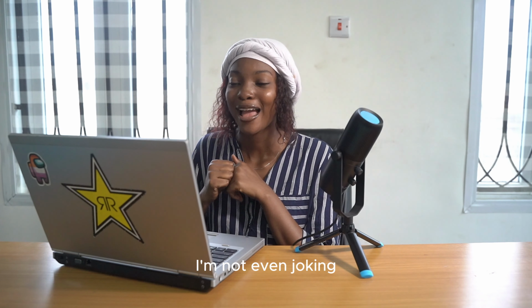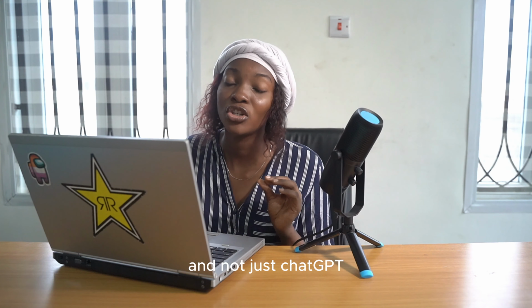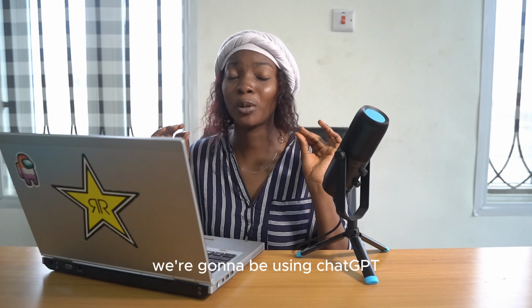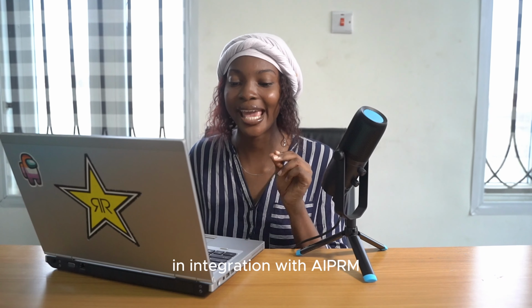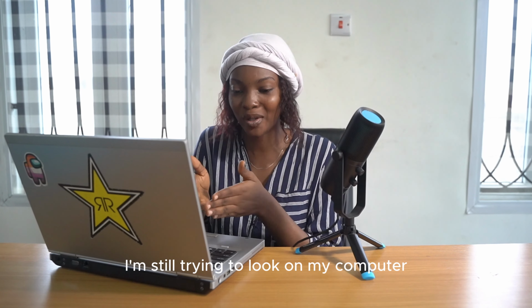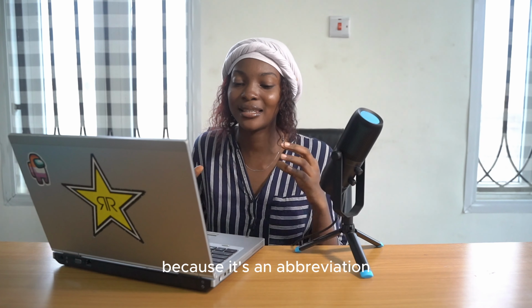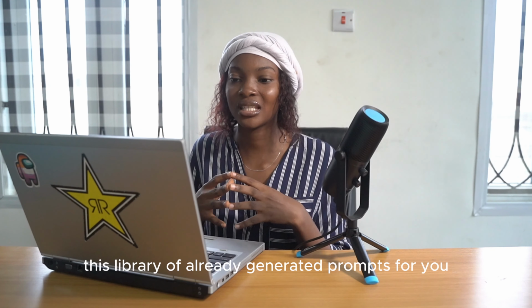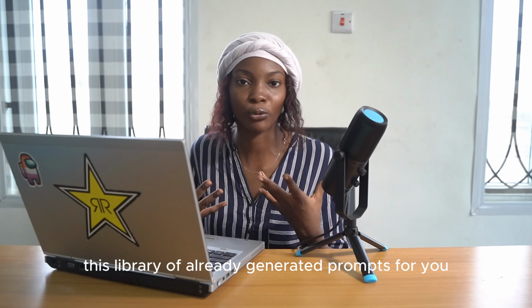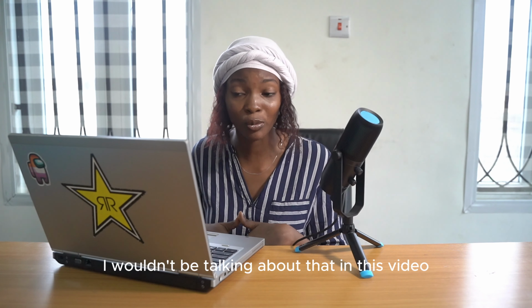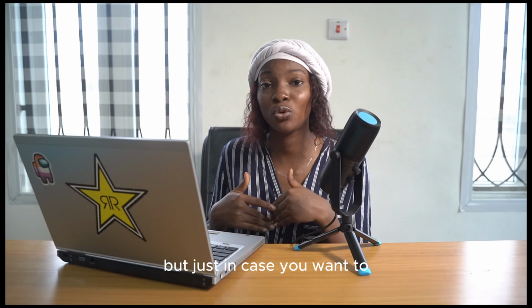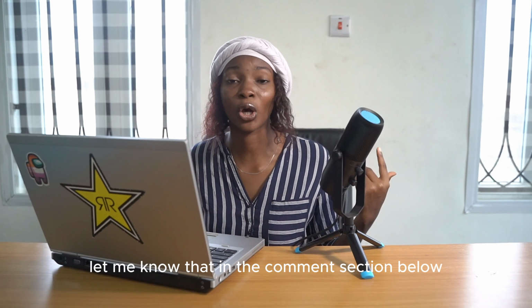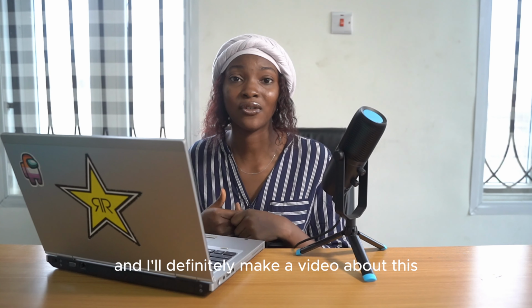I'm not even joking. Obviously, we're going to be using ChatGPT, and not just ChatGPT, by the way. We're going to be using ChatGPT in integration with AIPRM. As you can see, I'm still looking at my computer to pronounce the name because it's an abbreviation. And in case you're wondering what AIPRM is, it's a prompt generator, a library of already generated prompts for you. In case you don't know what a prompt is, I won't go in depth in this video, but if you want me to make a video about this, let me know in the comment section below, and I'll definitely make one for you guys.